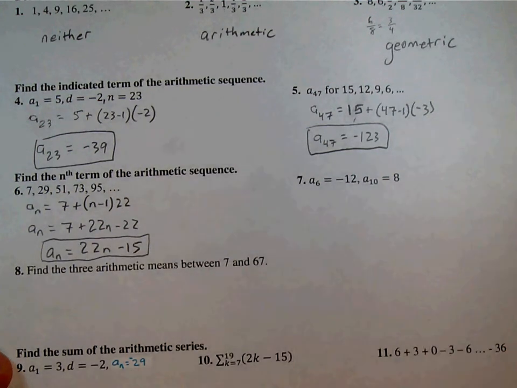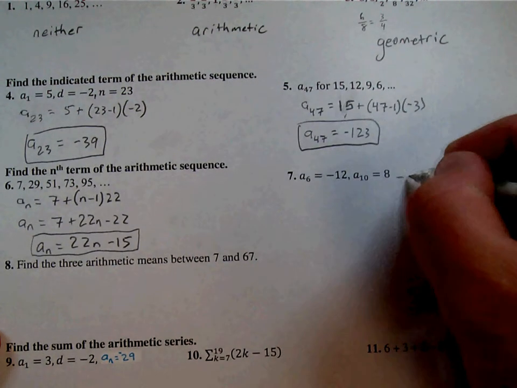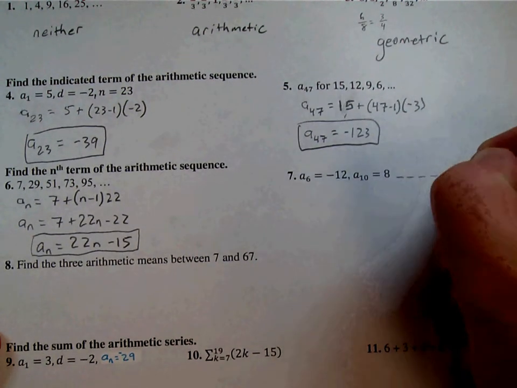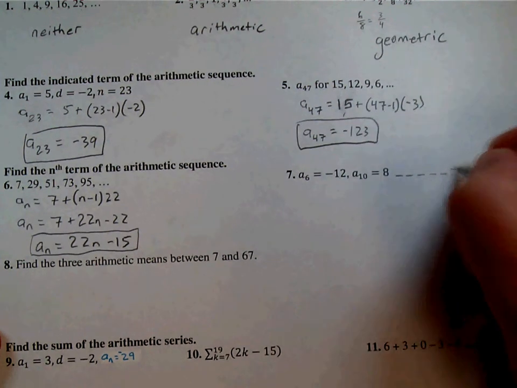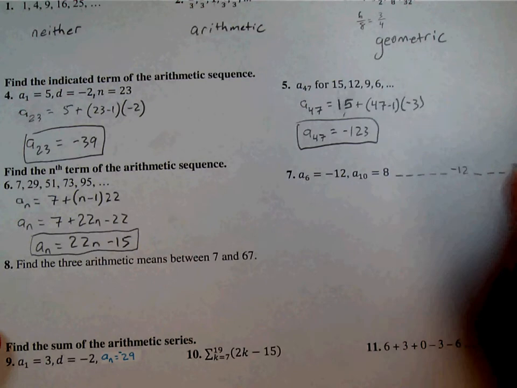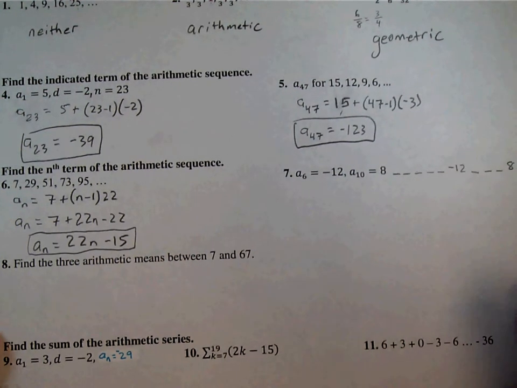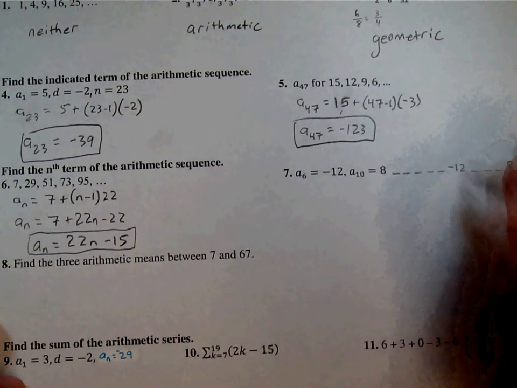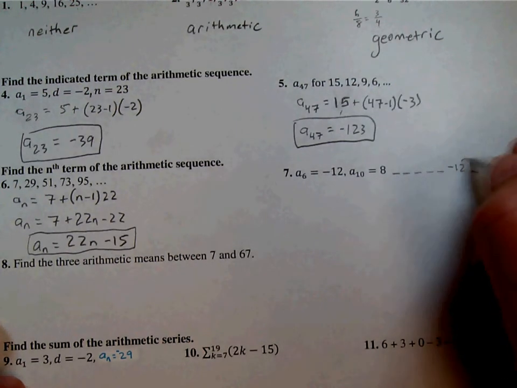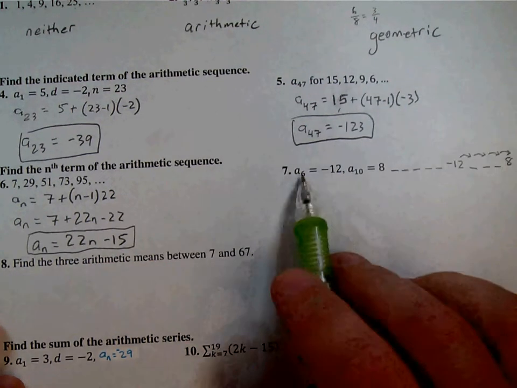For number 7, I'd probably illustrate this sequence, since I don't know the first term. I actually don't know the first 5. And then my 6th term is -12. Then I don't know the 7th, 8th, or 9th terms, and the 10th term is 8. Now, I'm going to focus on the 2 terms I know and think about how I get from -12 over to 8. So it looks like it's 4 steps. From 6 to 10 is 4 steps.